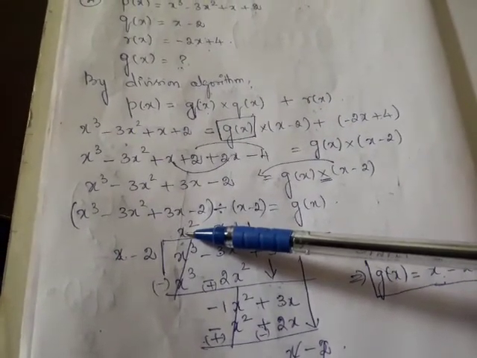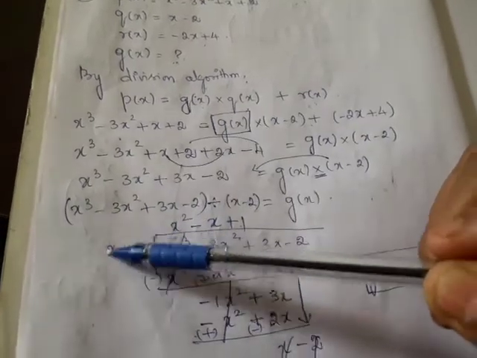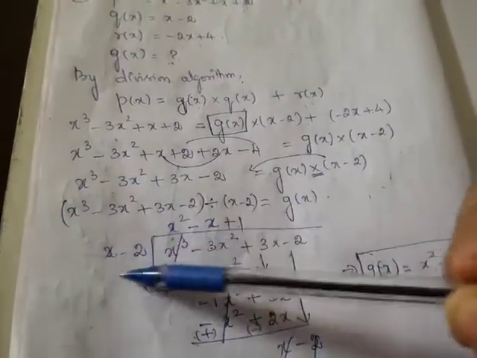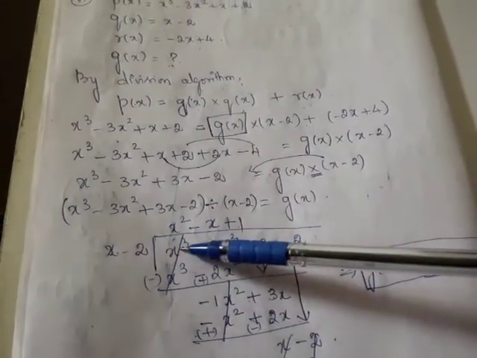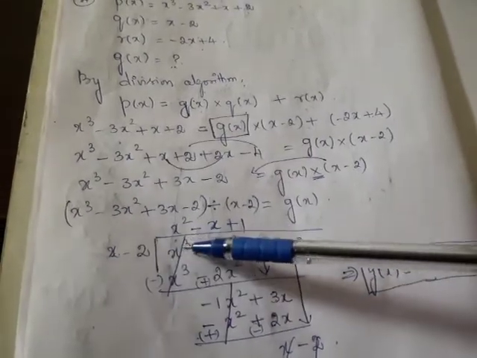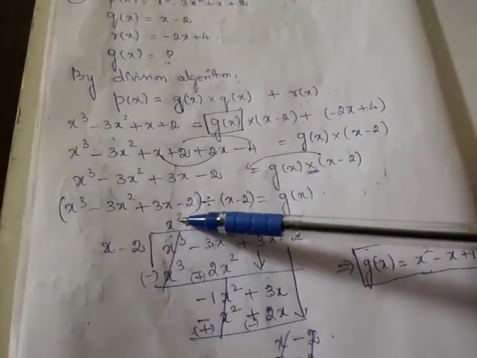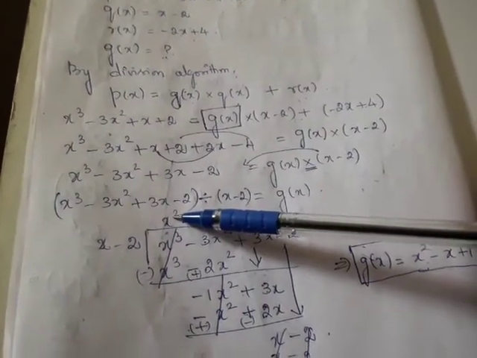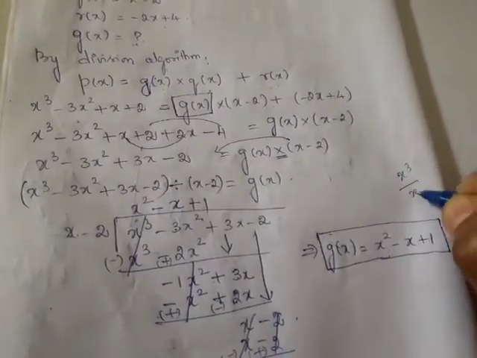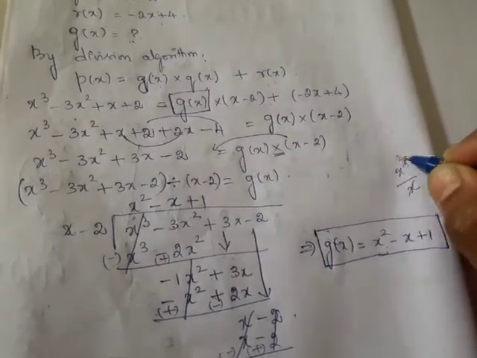Think, only when you divide by a constant. If you have only a constant, then only if you divide the first term by the first term of the divisor, you will get the same degree as your quotient. See here, I am dividing x cube by x, so we are getting x square, 1 degree less.